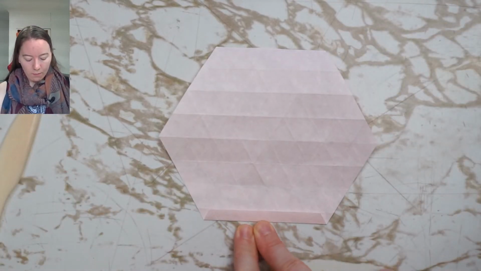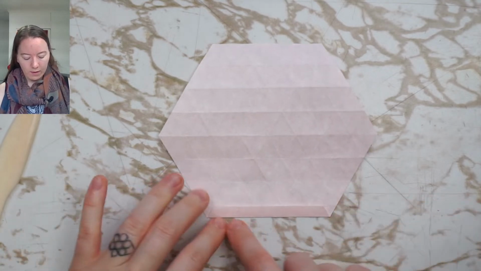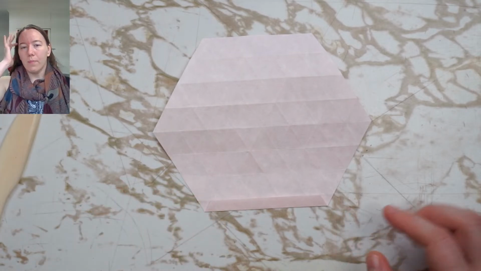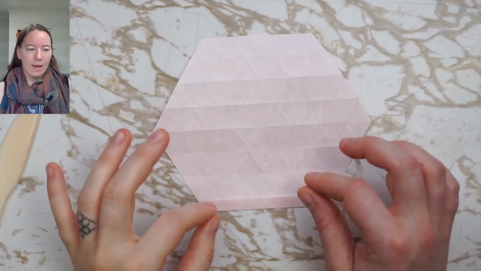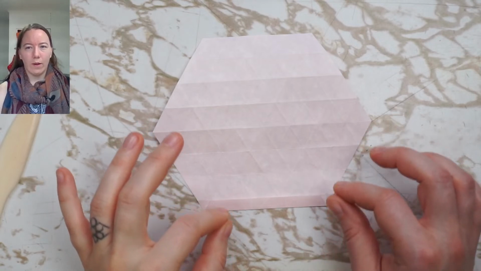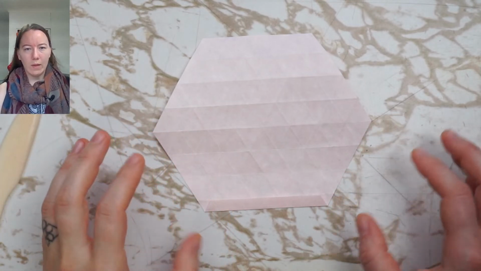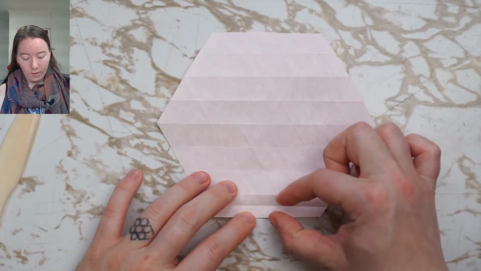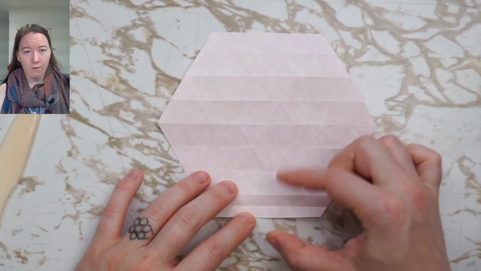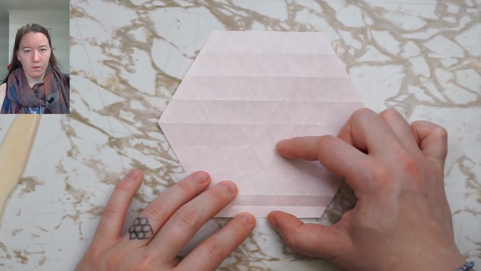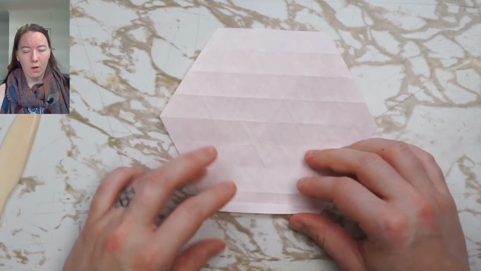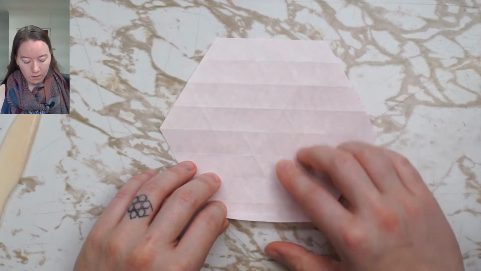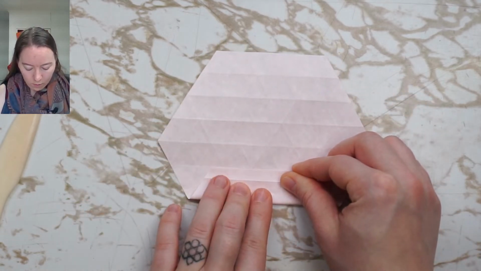And bringing the raw edge to the next grid line, this is a very skinny, long strip of paper. And you can notice it's starting to want to wiggle. So what can we do to prevent that? What I'm going to do is, instead of dividing one section in half, I can divide 3 sections in half. So I'm going to bring the raw edge up to the 1, 2, 3, third grid line.